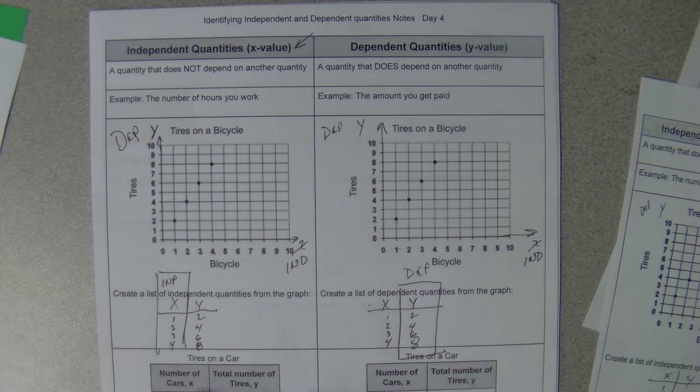Number of cars is X. Total number of tires is Y. Create a list of independent from the graph. Well, X, we have 3, 5, 8, and 20.